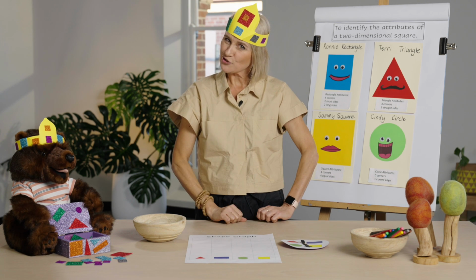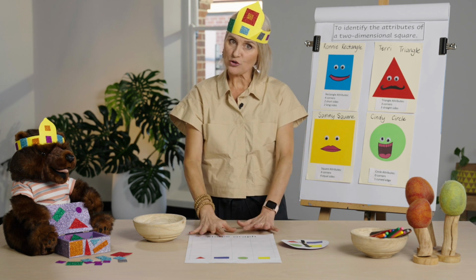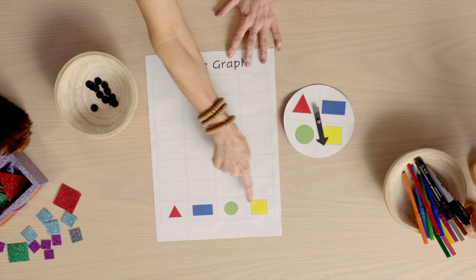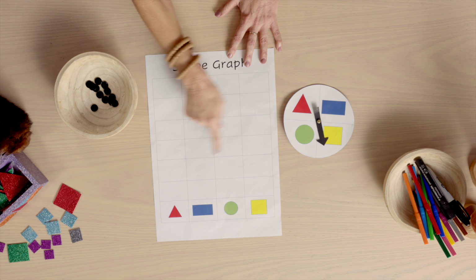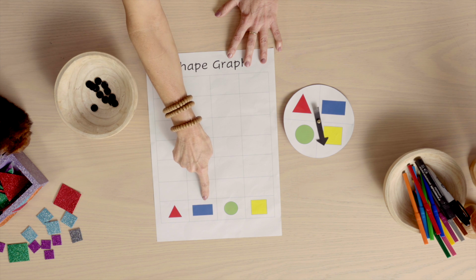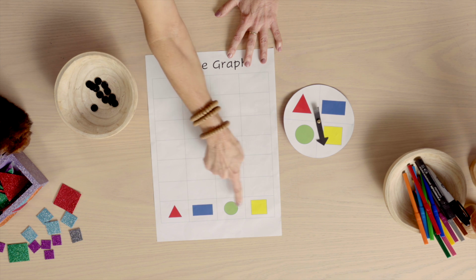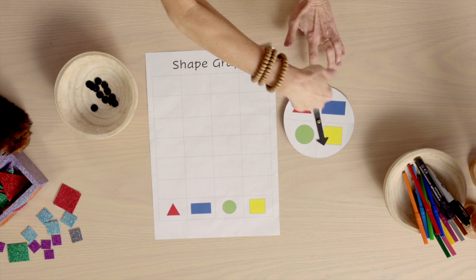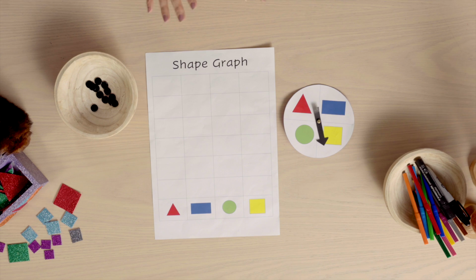Now, you could have a go at doing this at home. You could get your piece of paper and draw the 4 different shapes: a triangle, a rectangle, a circle, and a square. Then you can record the data from the spinner along with me and see if ours is the same.